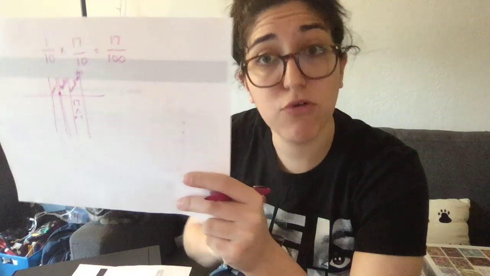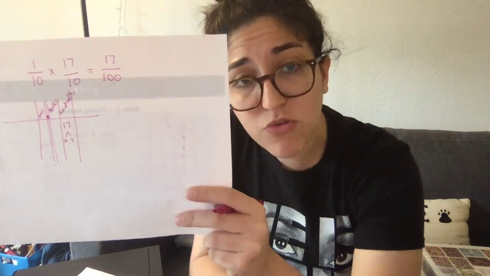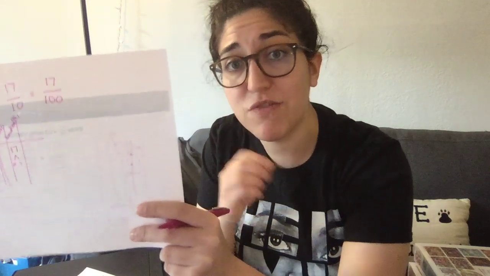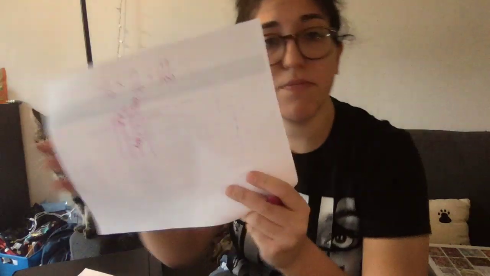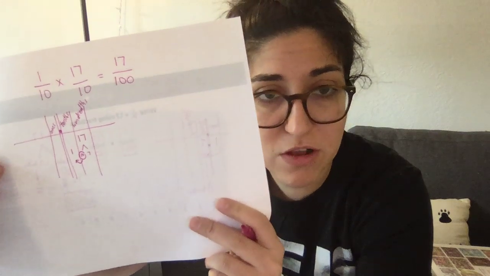Do you see that? How I broke up the 17 hundredths into 10 hundredths and 7 hundredths? And what do I know about if I have 10 hundredths? Well, if I have 10 of anything, I can move it into the next column. And it will become 1 in the next column, right?